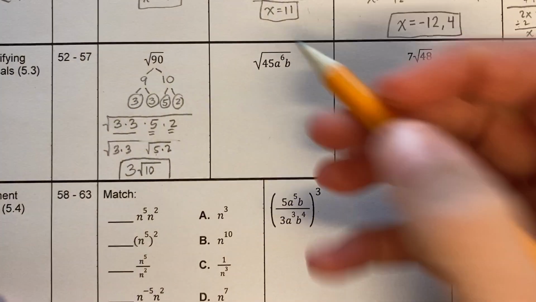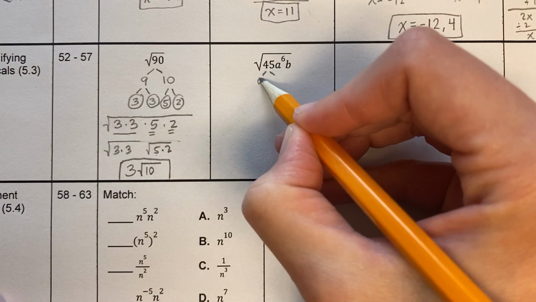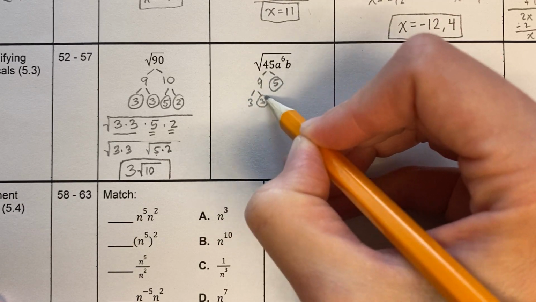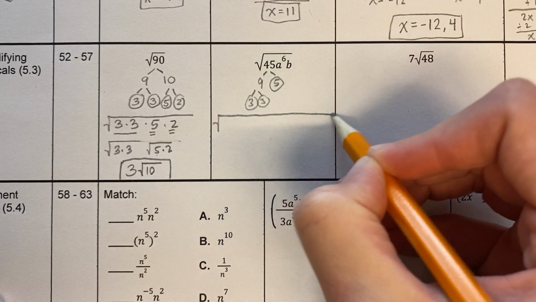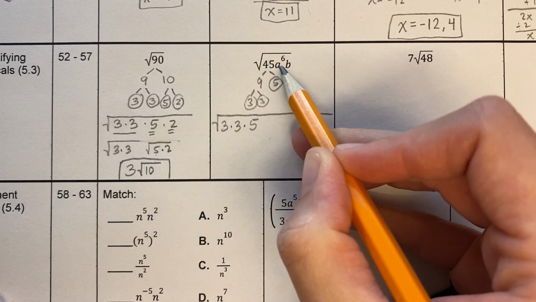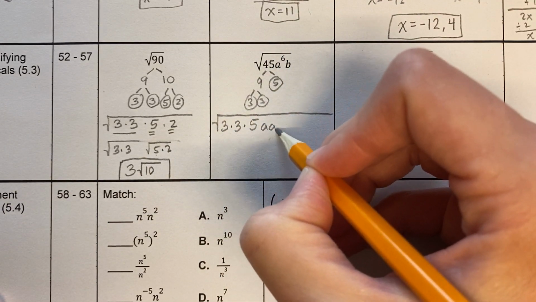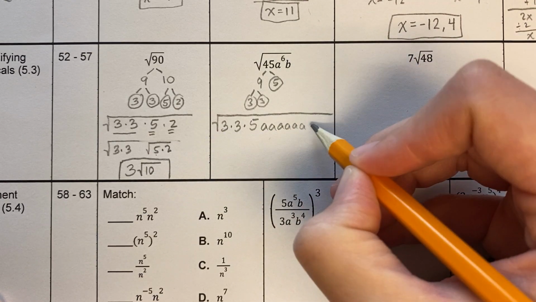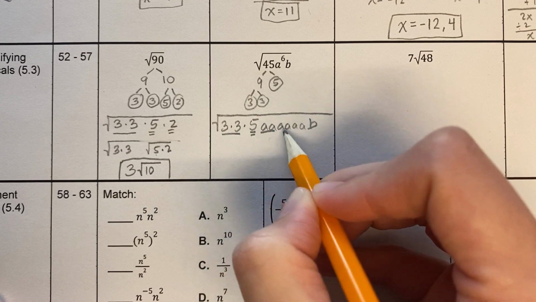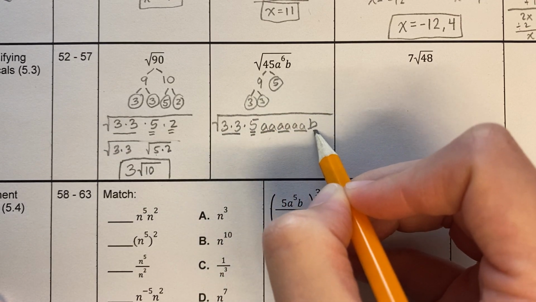All right. A very similar process here with the variables. Okay, I don't want you to think of it as two different things because it is in fact exactly the same process, right? I'm going to list the factors. In this case, it's 3 times 3 times 5. And then I'm just listing the factors, same as before. There's 6 A's and 1 B. And once again, I'm looking for doubles, single, double, double, double, single.